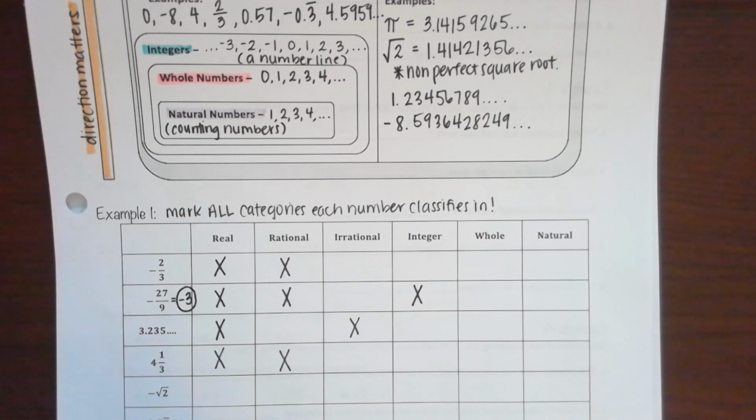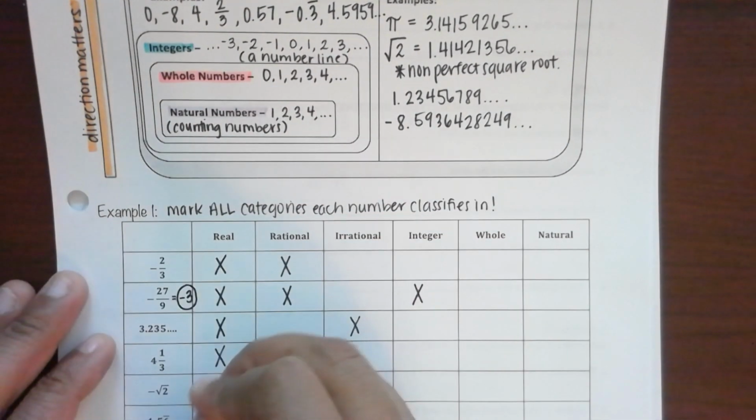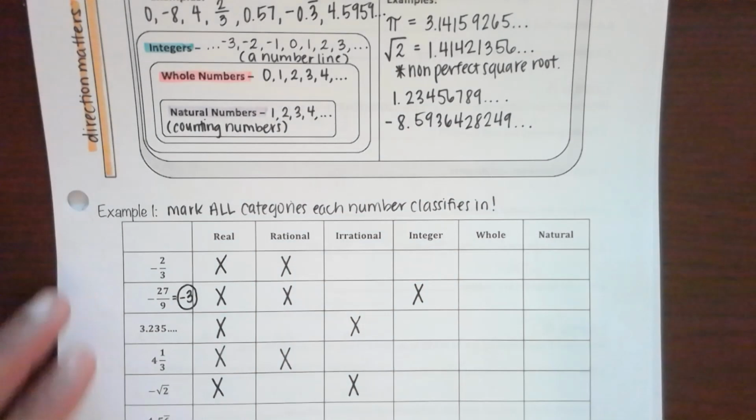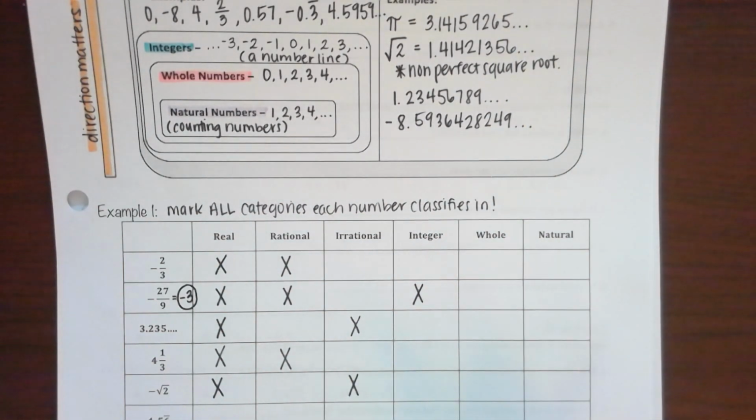You're absolutely correct, but don't ask me. Tell me, right? Confidence. Say it to me. It is real and irrational. Absolutely, because we just said the square root of 2 is irrational at the top. It's the most common one we use, and they can also be negative. So I agree completely. And if it's irrational, we don't have to check anything else. That's all it is. Good job.